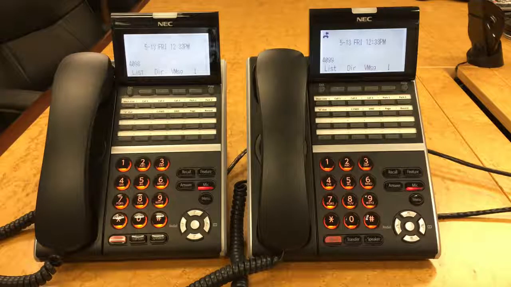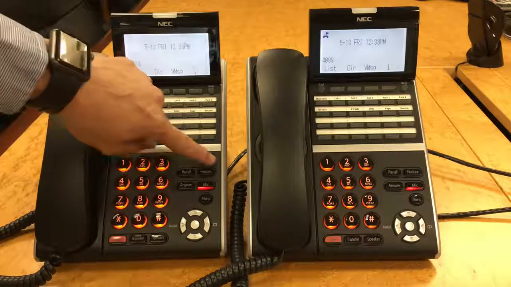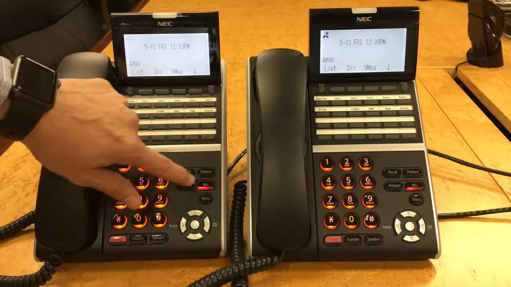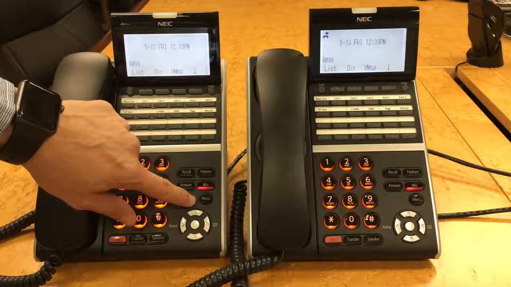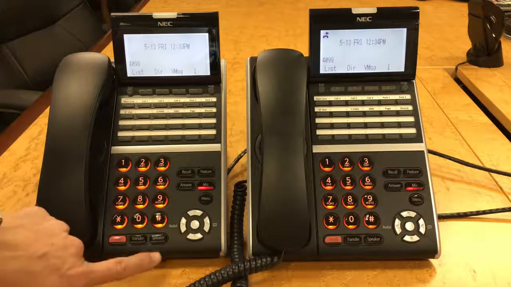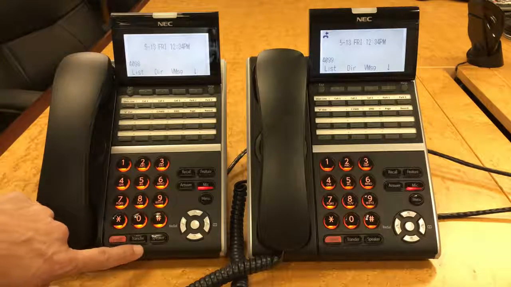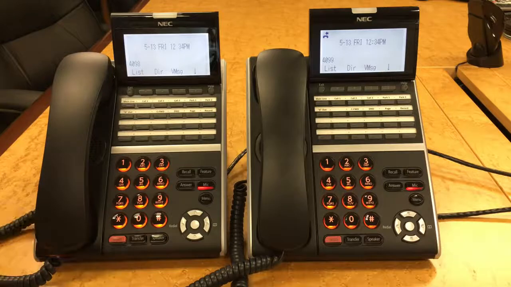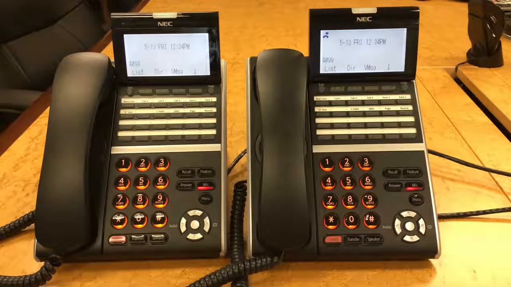Moving down, we have the Fixed Feature section. Along our dial pad, we have Recall, Feature, Answer, Microphone, Menu, our function scroll buttons, Speaker, Transfer, and Hold. Recall provides dial tone while connected to an outside line. Feature, used occasionally to access telephony feature setup. Answer button allows you to answer external calls that are ringing your phone. The first call will be put on hold automatically.